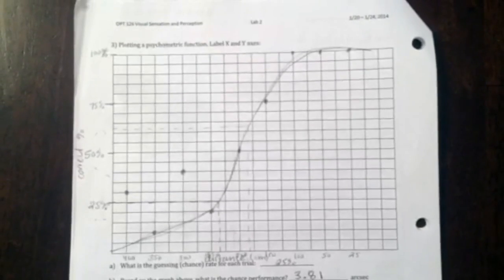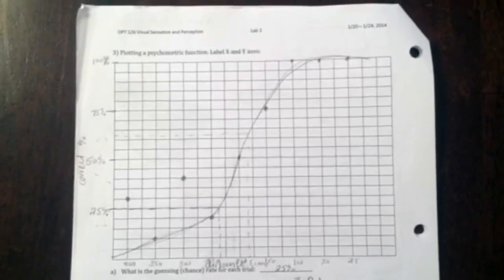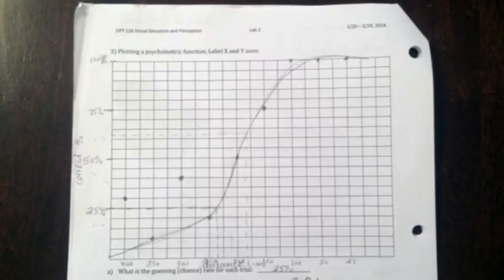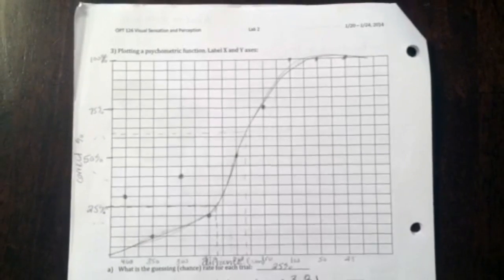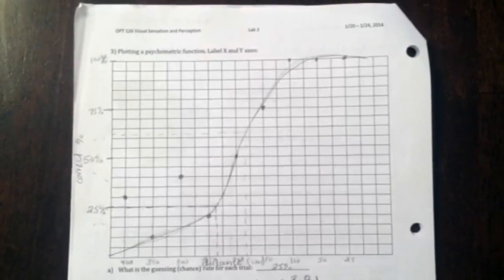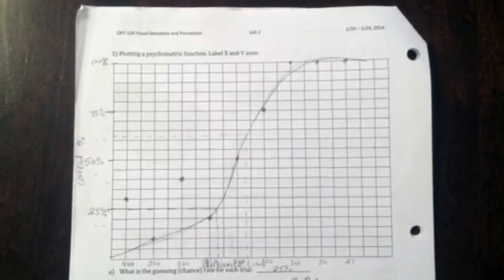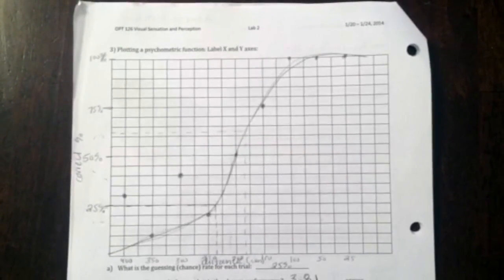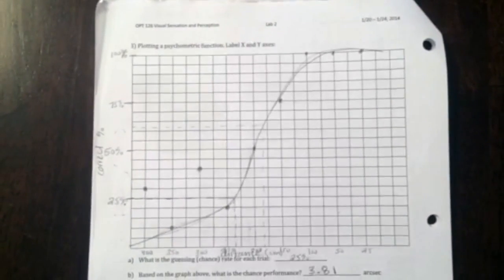We know that our threshold is going to be higher than 25% because we have a 25% forced-choice guessing rate, since she had 1 out of 4 chances to guess right. So between our 25% and our 100%, we were able to determine our threshold, and we determined it to be around 66%.